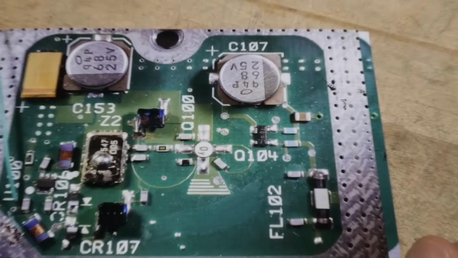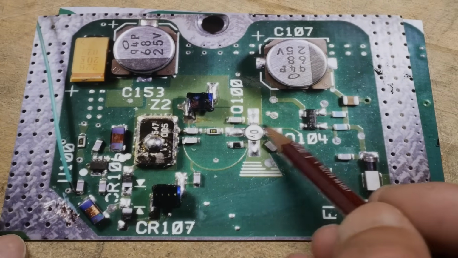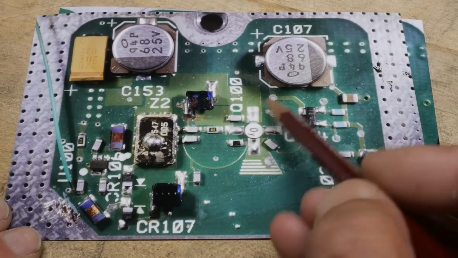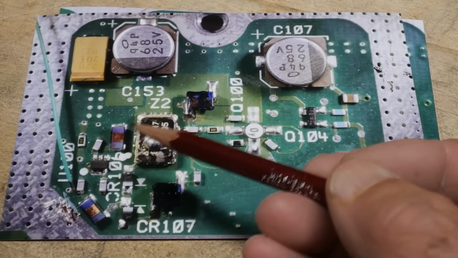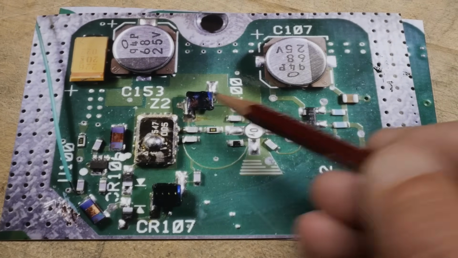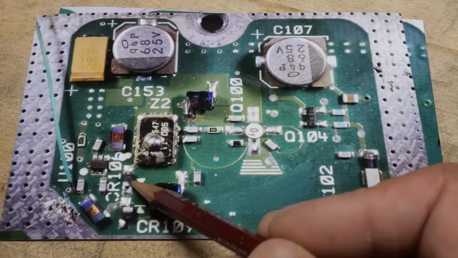Here's a picture of it. I don't have the thing in front of me, so here's the picture of it. Here's the transistor that oscillates. This is the SAW filter, the thing that I originally thought was the VCO itself, but no, it's just a SAW filter. The varactor diodes are here and here. So there's 2 varactor diodes.